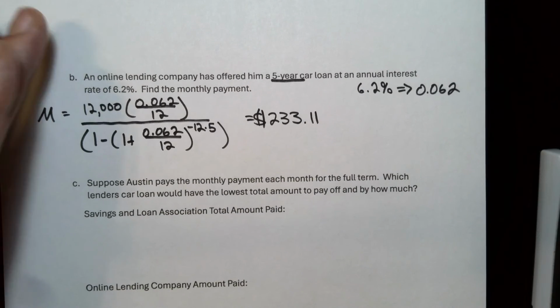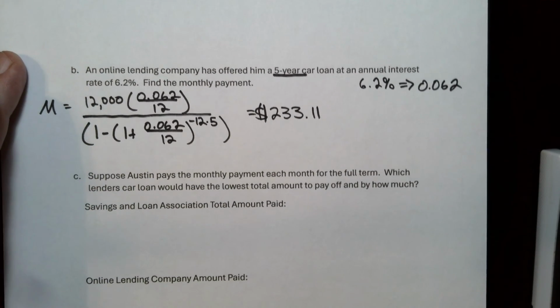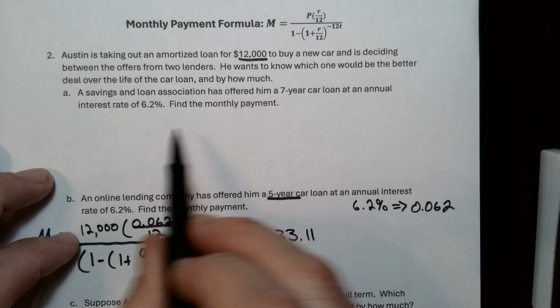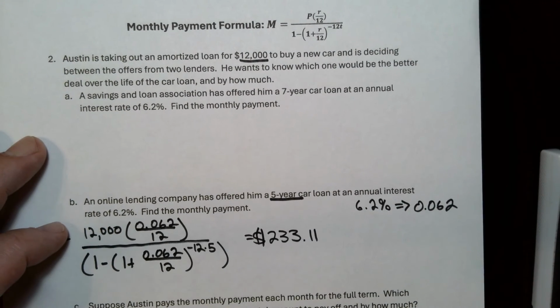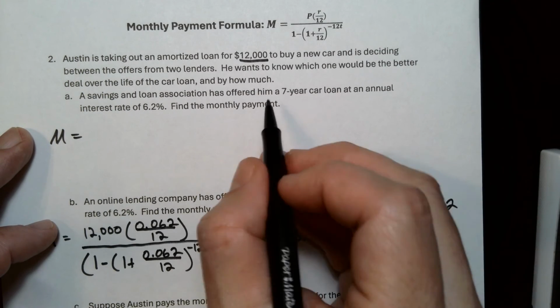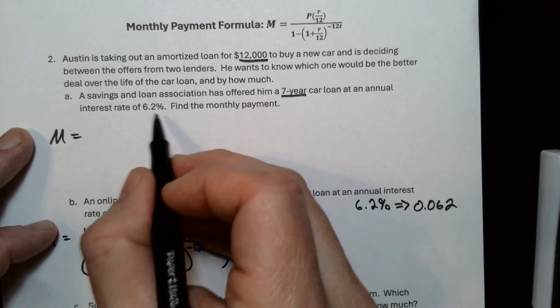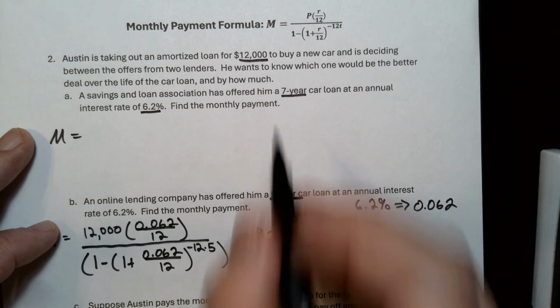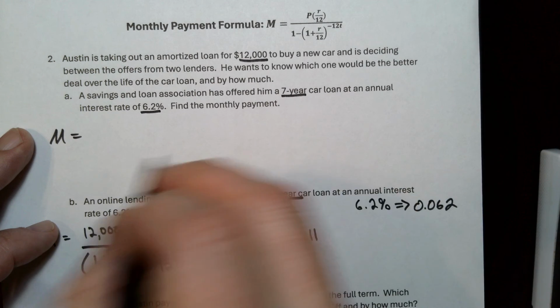All right, for the next one, oh, did the wrong one. Let's do this one up here. I did the online lending company first. So for this one, M is equal to, this is a 7-year car loan at a rate of 6.2%. Okay, so they're both 6.2%, but the years on the car loan are different. So it's 7 this time.